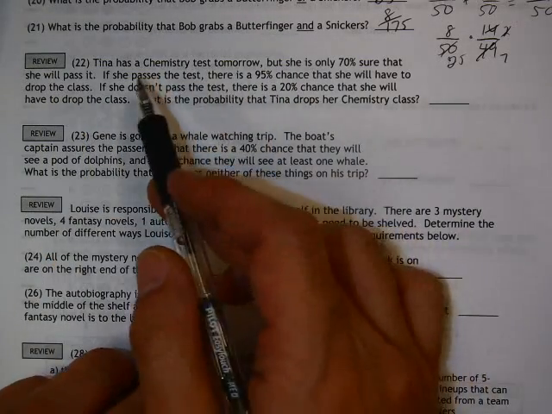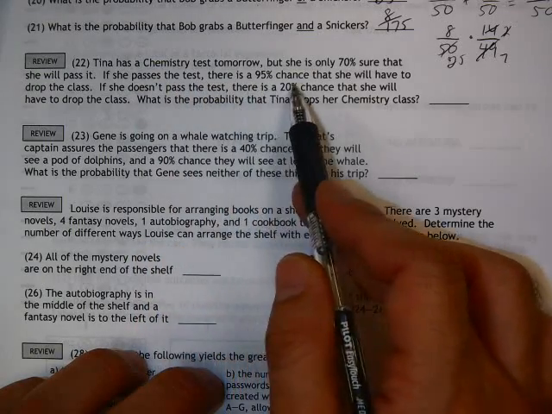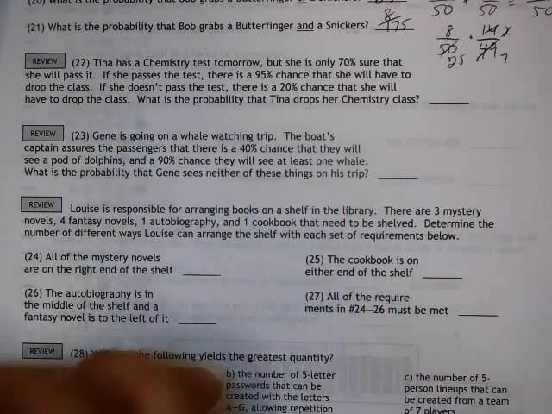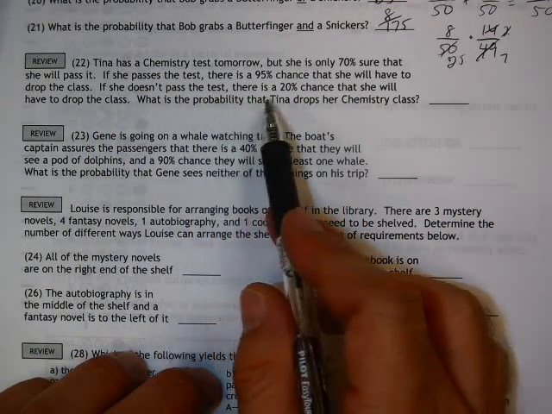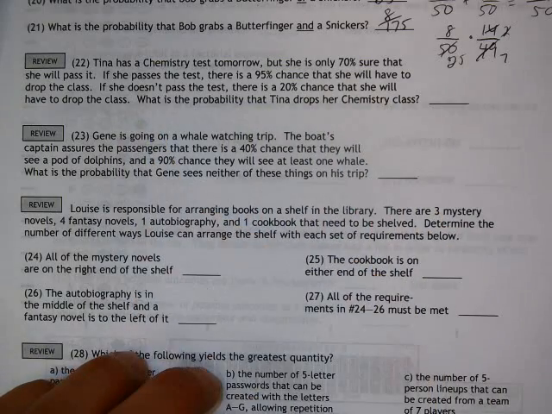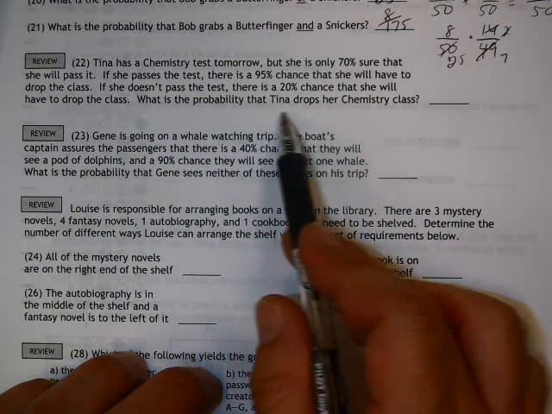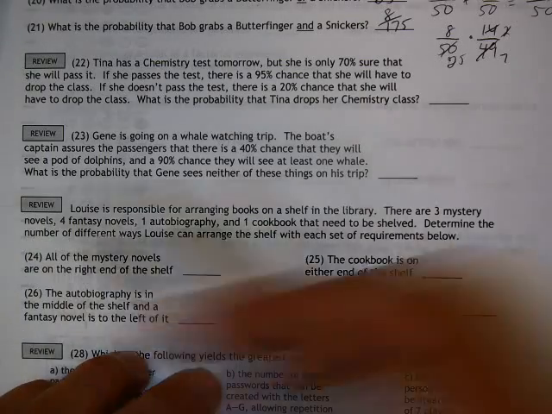So if she passes the test, there's a 95% chance she'll have to drop the class. If she doesn't pass the test, there's a 20% chance she'll have to drop the class. What is the probability that Tina drops her chemistry class?